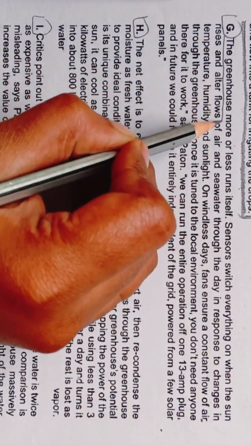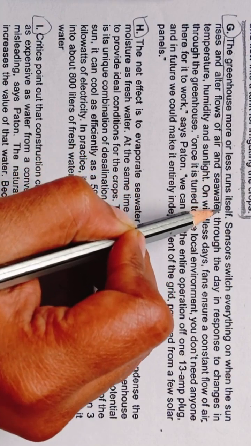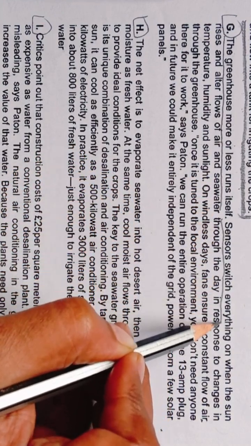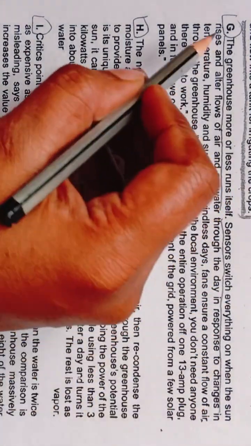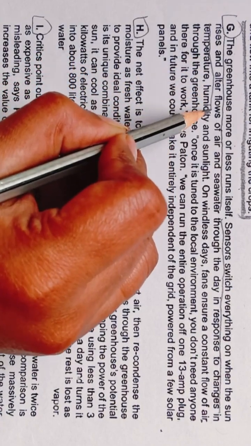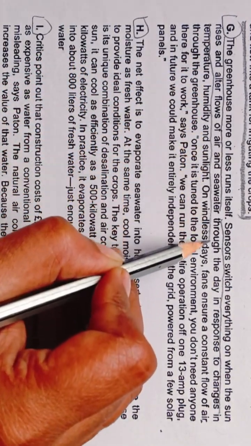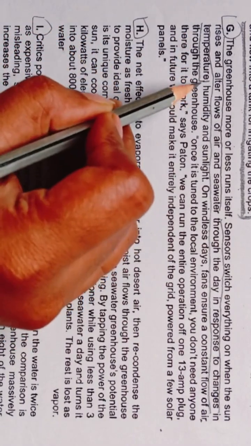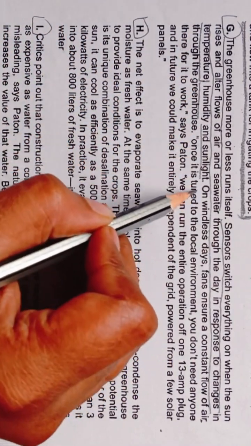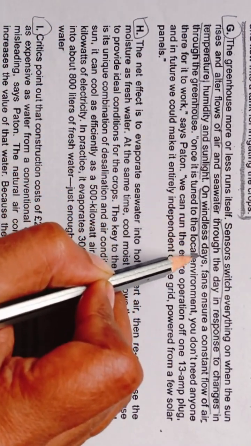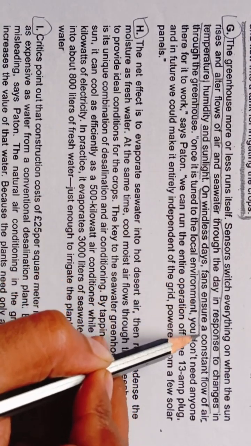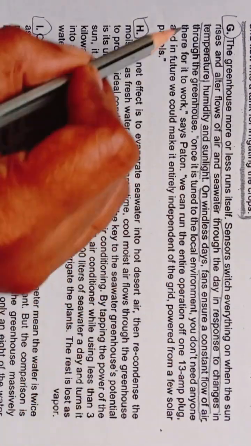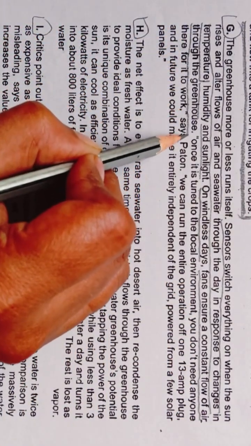The greenhouse more or less runs itself. Sensors switch everything on when the sun rises and alter flows of air and seawater through the day in response to the changes in the temperature, humidity and the sunlight. On windless days, fans ensure a constant flow of air through the greenhouse.